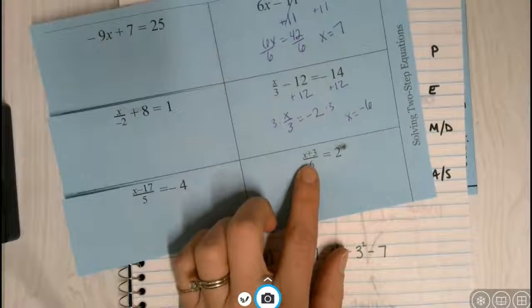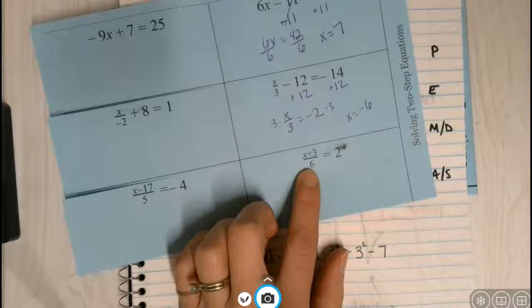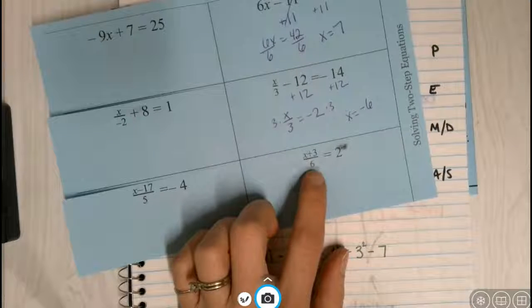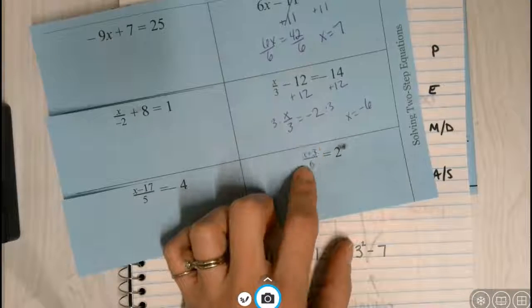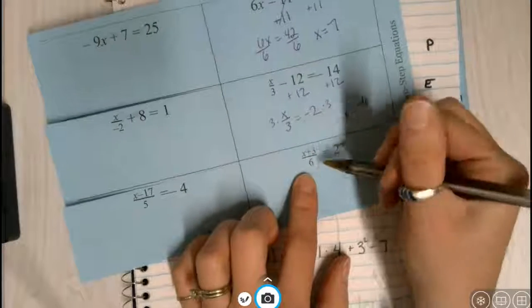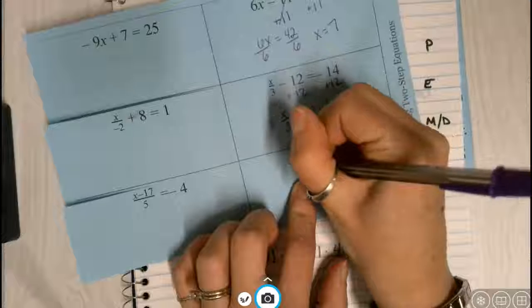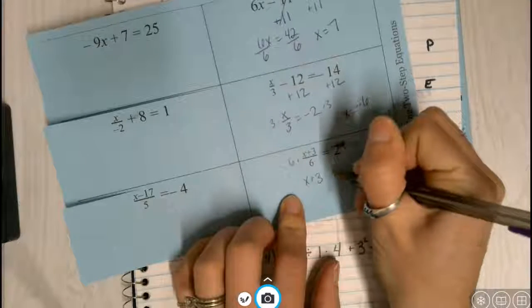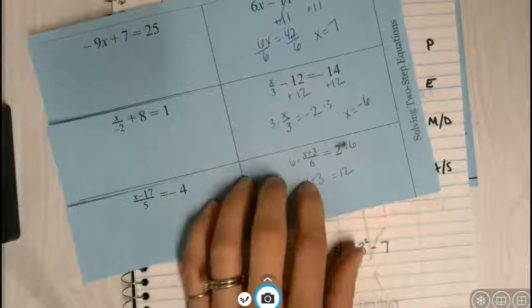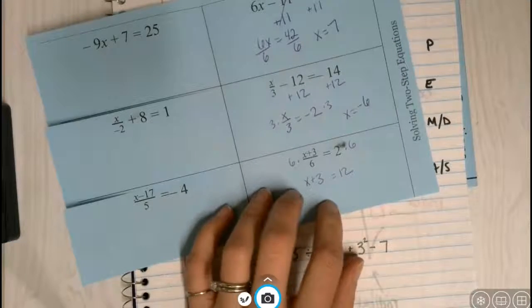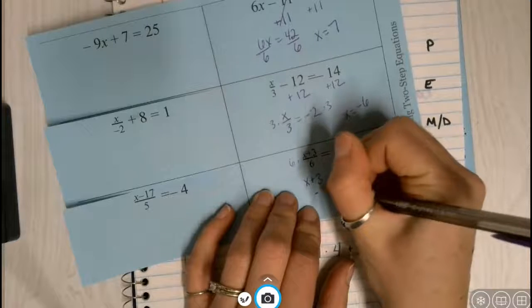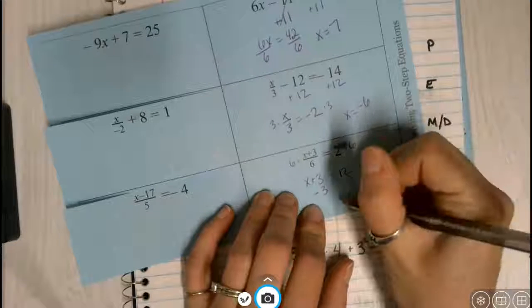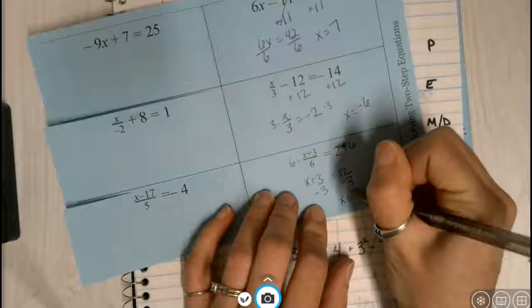So here is where I actually have to undo that multiplication or division first, because it encompasses the whole thing. Okay, so to undo this division, I go ahead and I multiply both sides by 6. So I have x plus 3 equals 12. Well, now I'm left with 2 separate things on the left side, so I can undo what's being done to my x. So I end up with x equals 9.